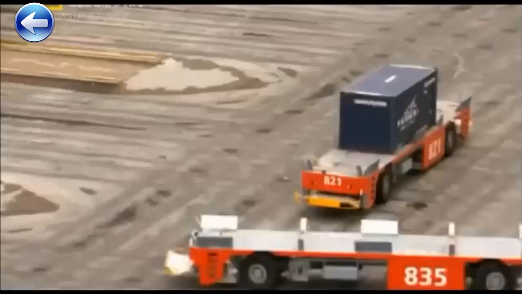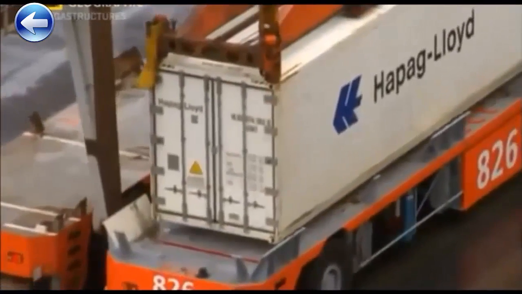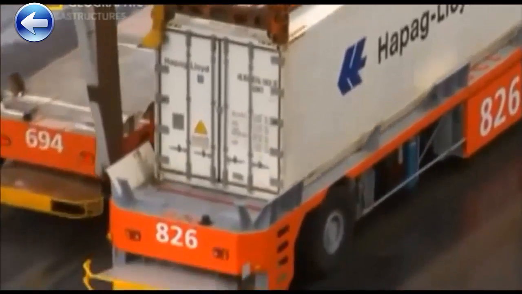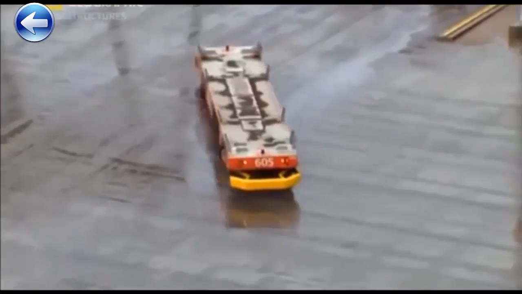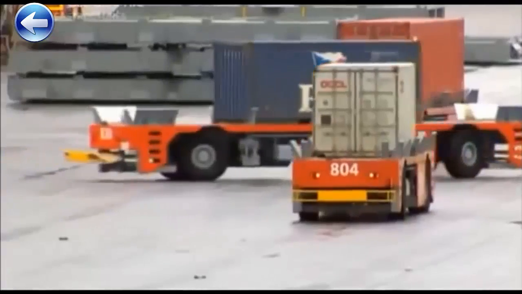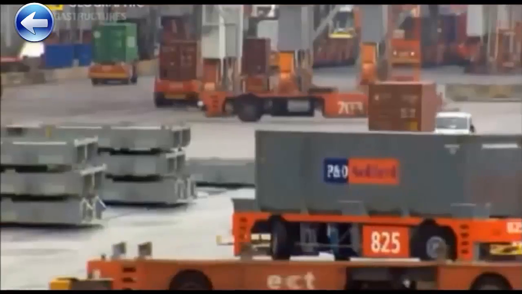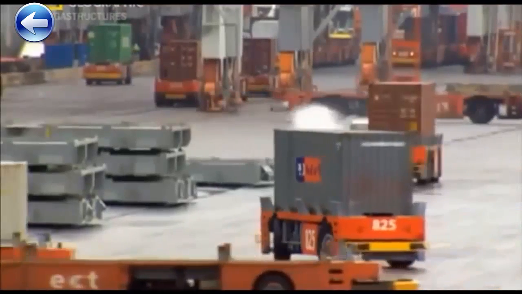Called an Automated Guided Vehicle, or AGV, this car has a mind of its own. Literally. There's no driver because an onboard navigation system regulates its position, direction, even speed by a magnetic grid set into the tarmac.